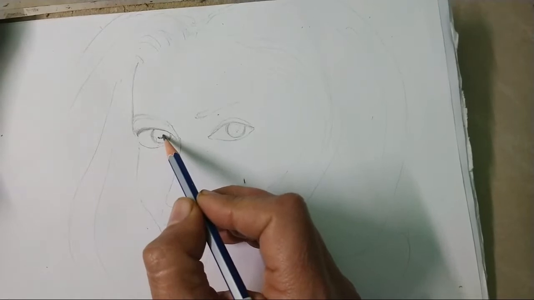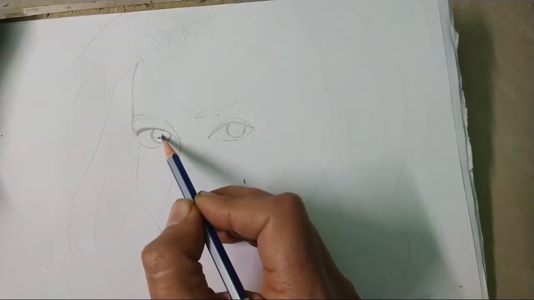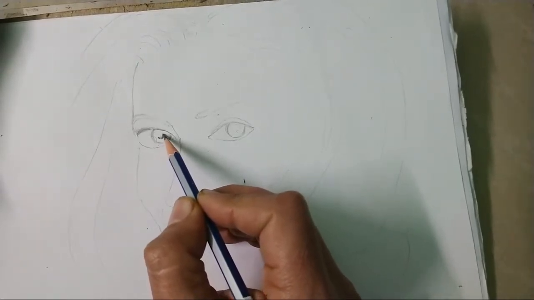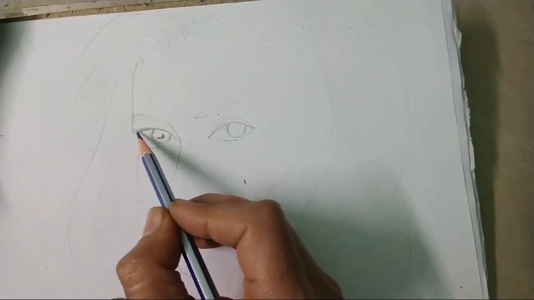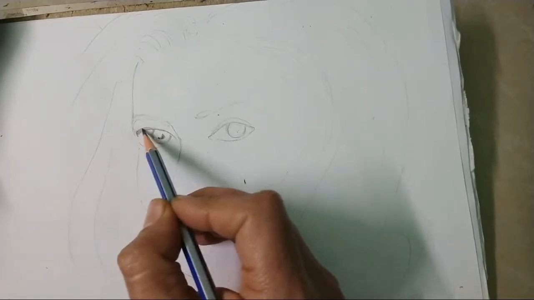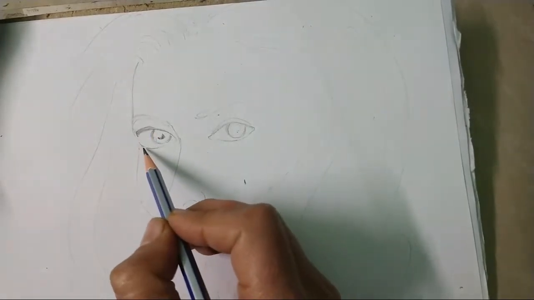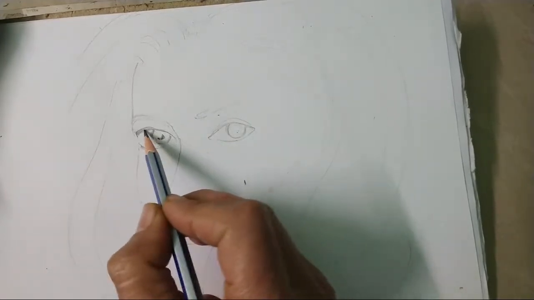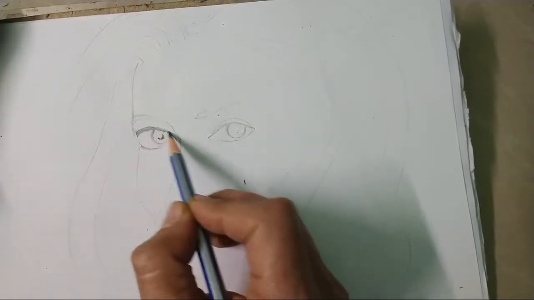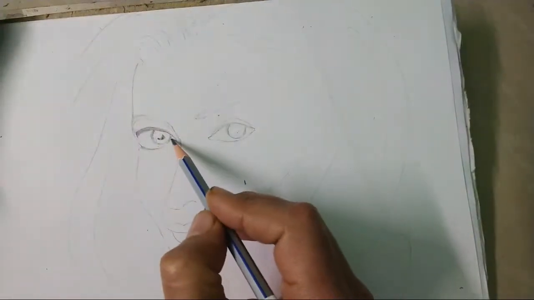We had a special session on sketching of eyes, sketching and giving detail to the eye. So I'll put that link below this video. It will help you to give detail to the eyes. Here also you will get an idea how to give detail.